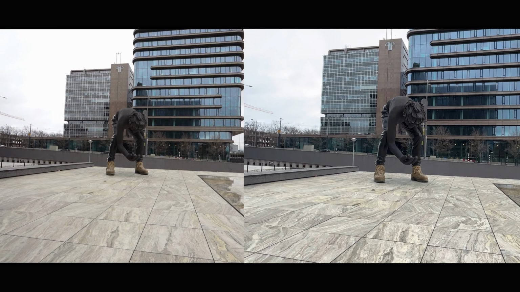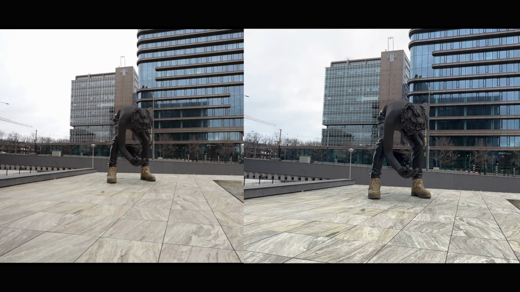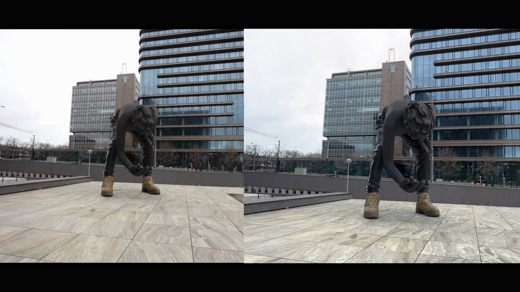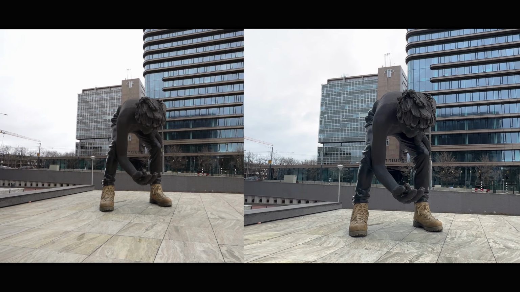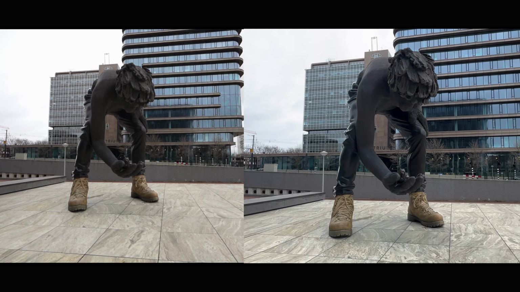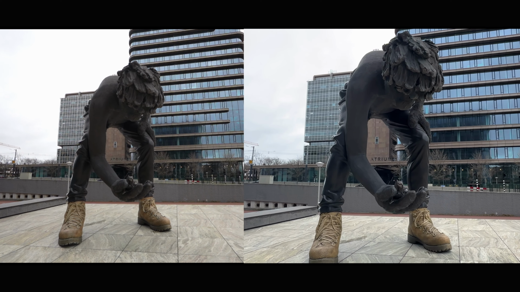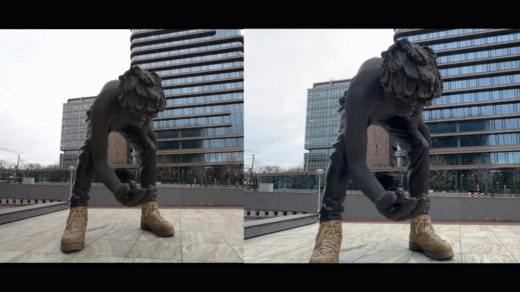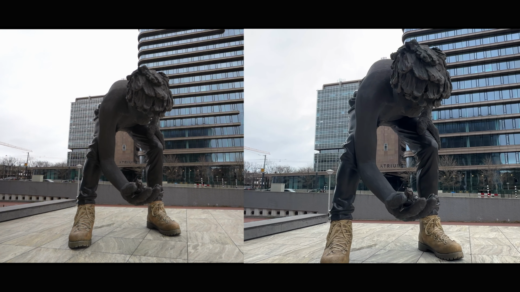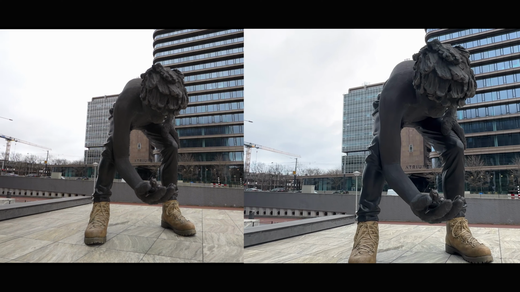So let's move a little bit. I'm holding them against each other. And this is the wide mode. It's going to be about 13mm if I'm correct on the iPhone, and about 15mm on the Sony.